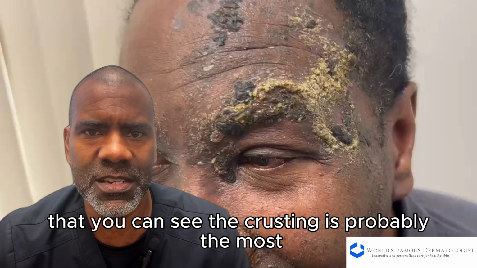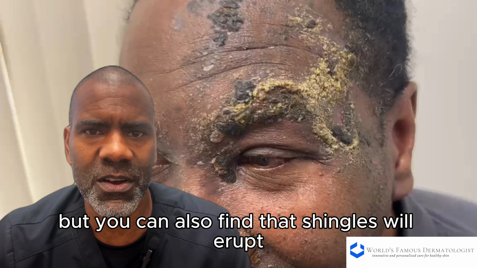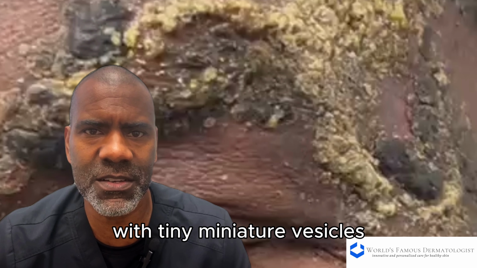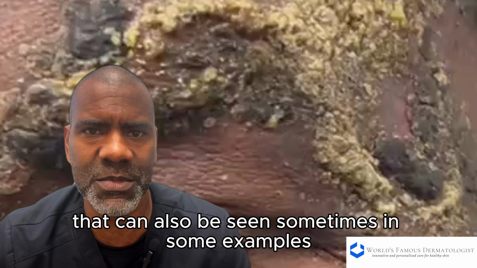The crusting is probably the most important physical sign. But you can also find that shingles will erupt with tiny miniature vesicles or miniature blisters that can also be seen sometimes in some examples.